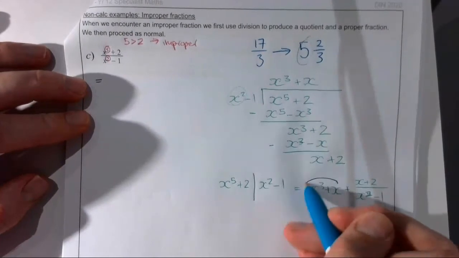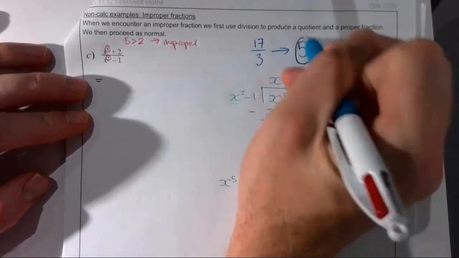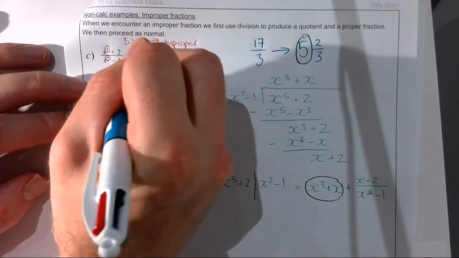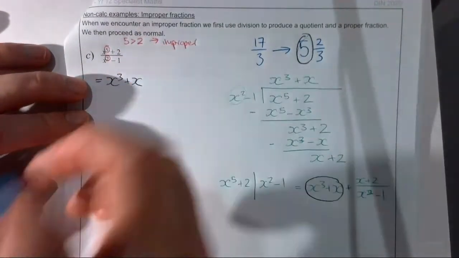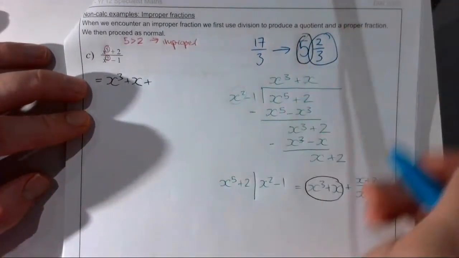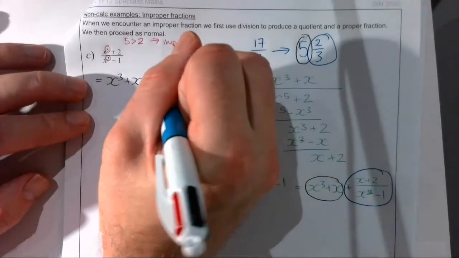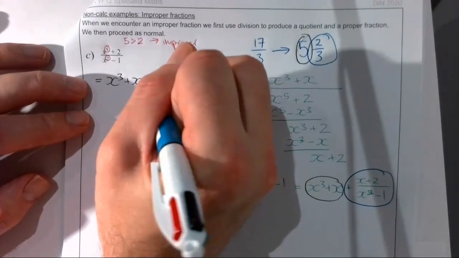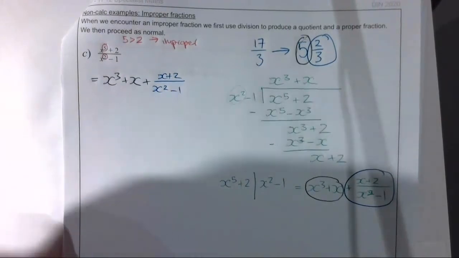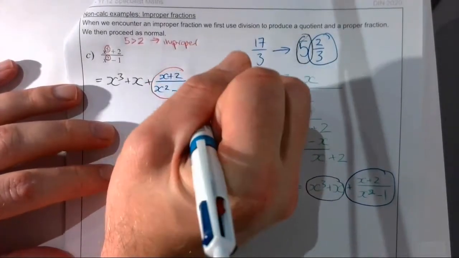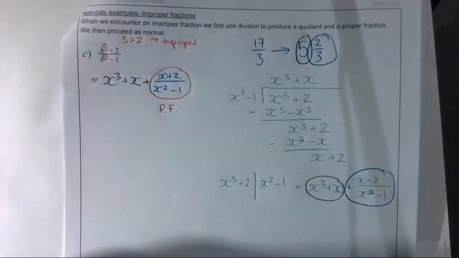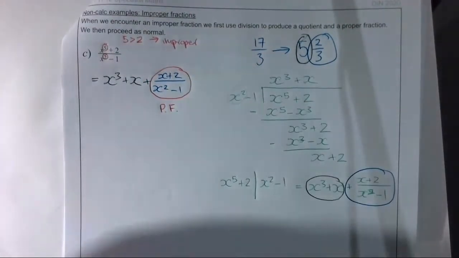The whole number part is the x cubed plus x. And then I also have my fraction part, which is the x plus 2 over x squared minus 1. And then I'm going to do the partial fractions with this part of it.